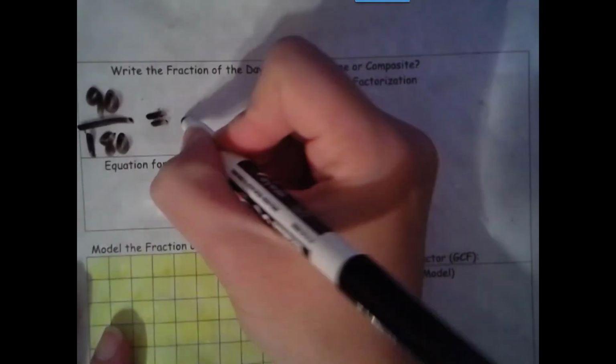We finished another row. Let's go ahead and get down our beginning fraction. We have a total of 180 school days, so that's our denominator, and our numerator is 90.